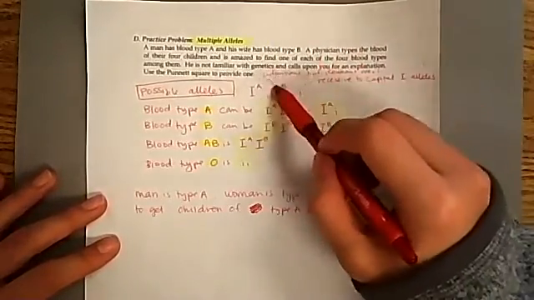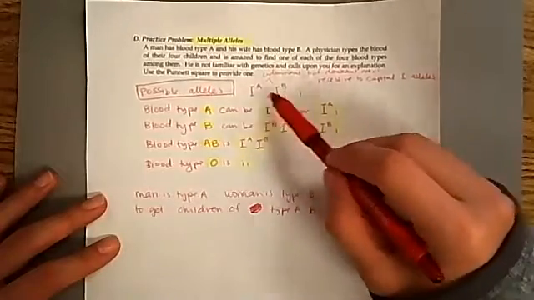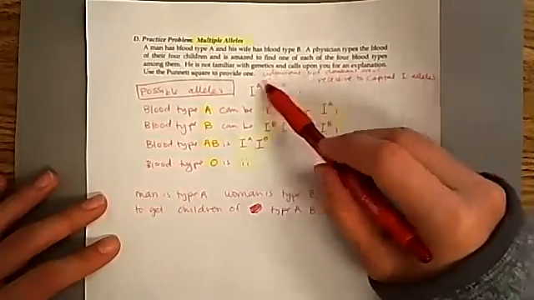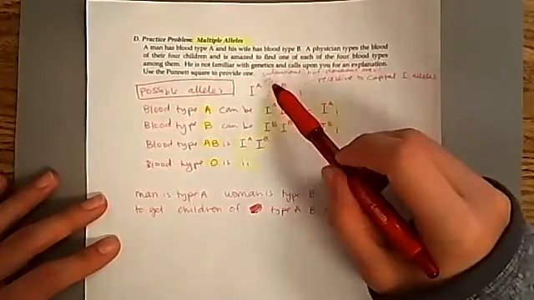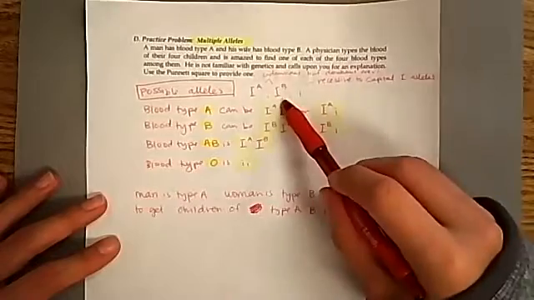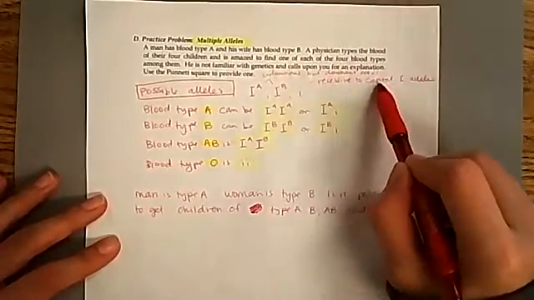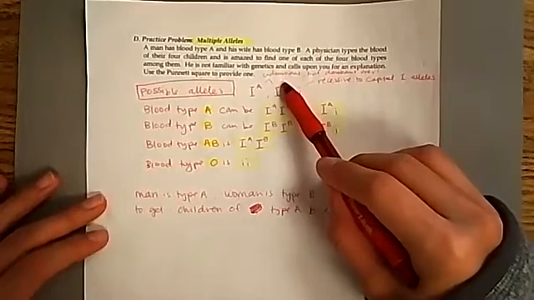But both of them are dominant over the lowercase i. That's why they're written as capitals. So they're capitalized because they're dominant over the lowercase i. So if they are there, then the lowercase i doesn't show anything, right? Then only the blood type that is attached to the capital I is the main blood type, right? So the lowercase i is recessive to capital I alleles, regardless of whatever letter is on the capital I.